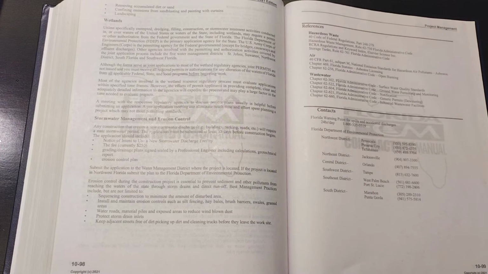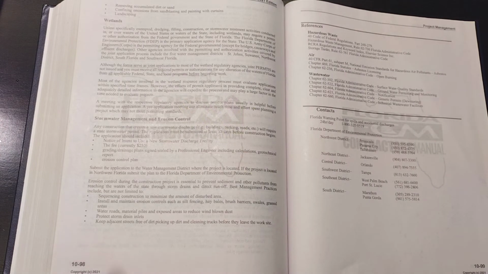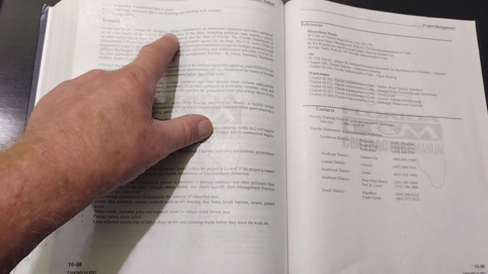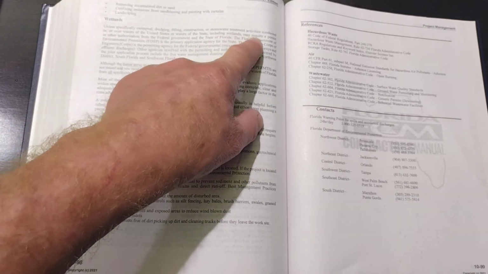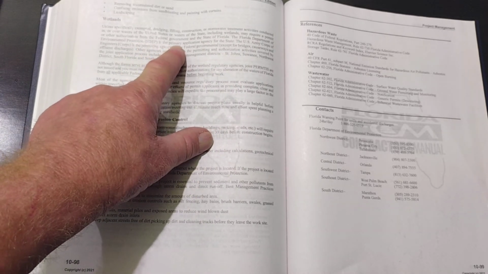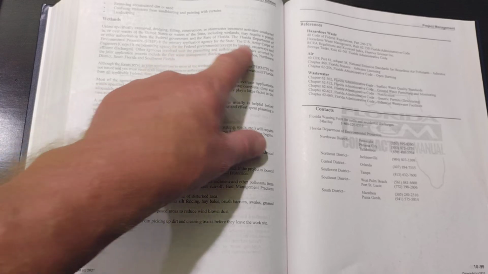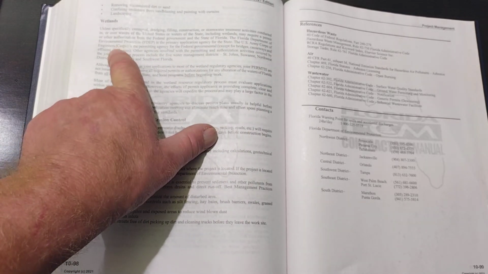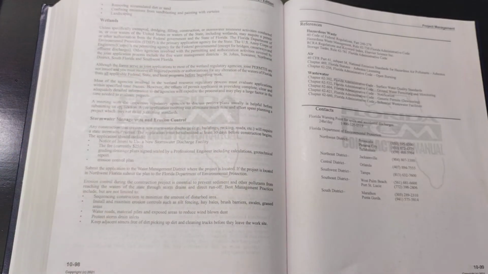Wetlands on page 10-98. Unless specifically exempted, dredging, filling, construction, or stormwater treatment activities conducted require a permit under the Florida Department of Environmental Protection. That's the primary application agency for the state. U.S. Army Corps of Engineers is a permitting agency for the federal government.